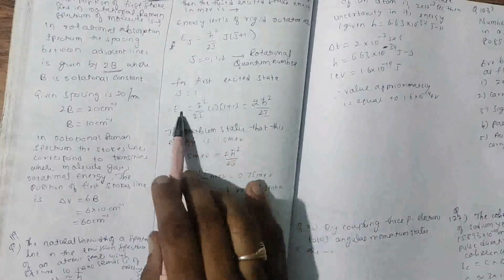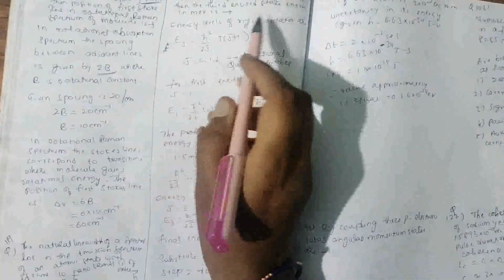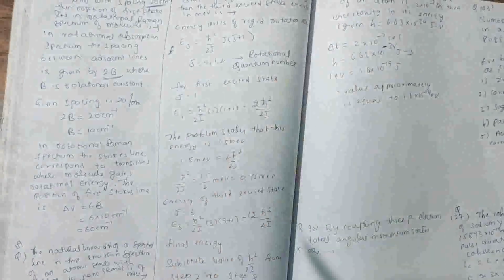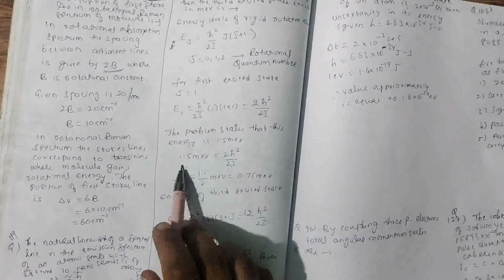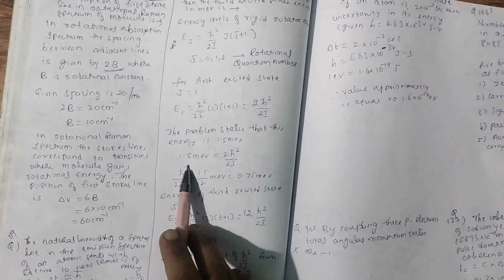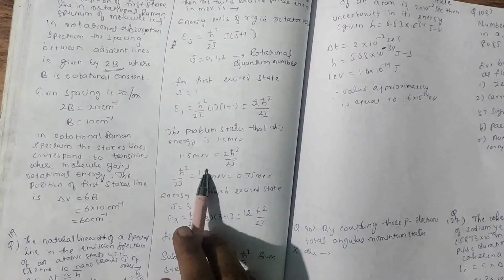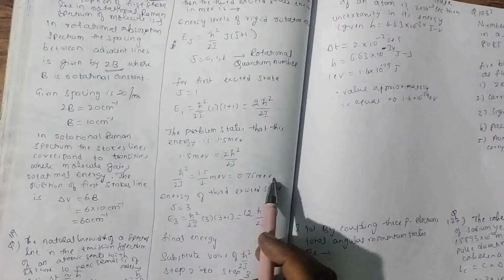But what energy did he give? 1.5 million electron volt is equal to 2 ħ² by 2I. Now the 2 goes to the other side, so I get ħ² by 2I equal to 1.5 by 2, that is 0.75 million electron volt.